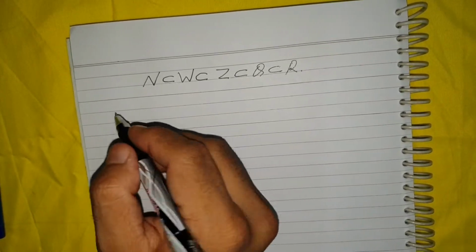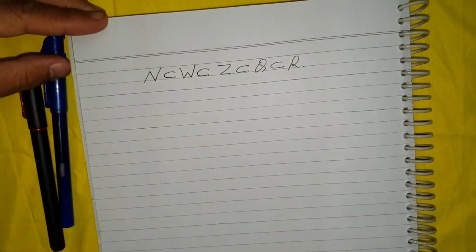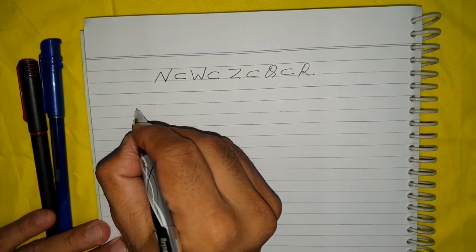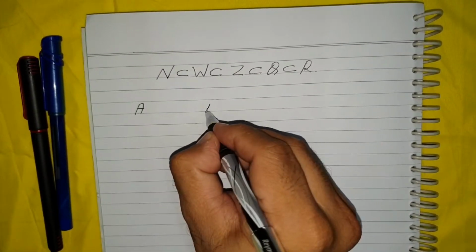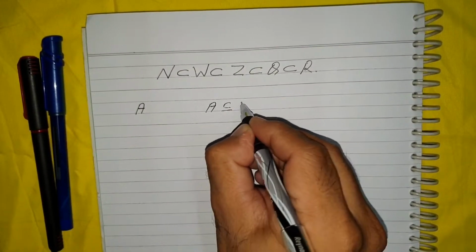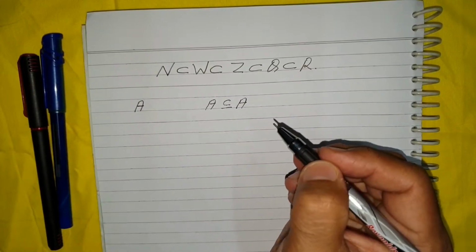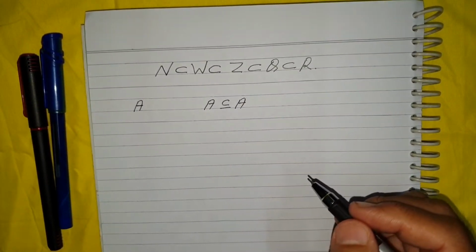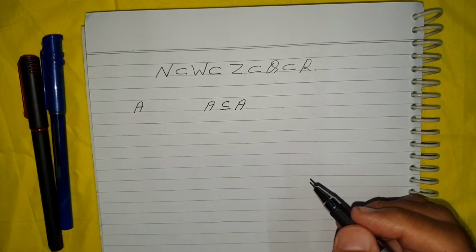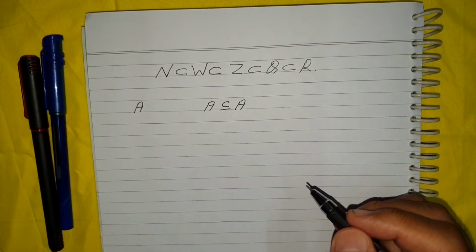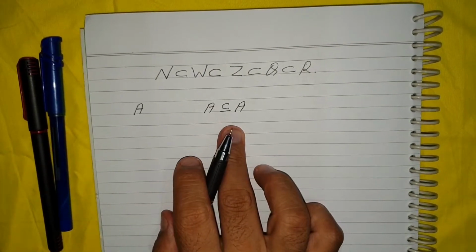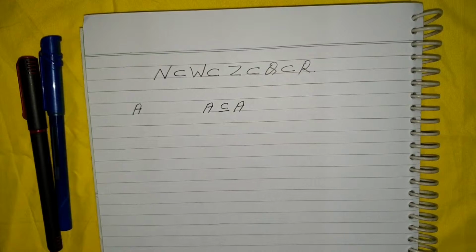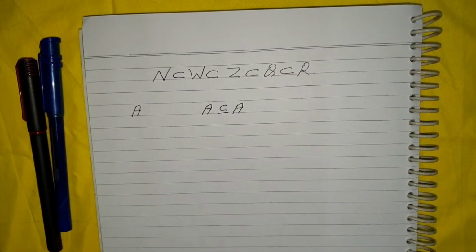Now for every set A, this is a property that you should know: A is a subset of A, because every element of A is an element of A. So A is a subset of A. That means a set is a subset of itself.